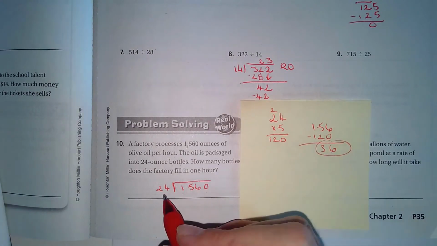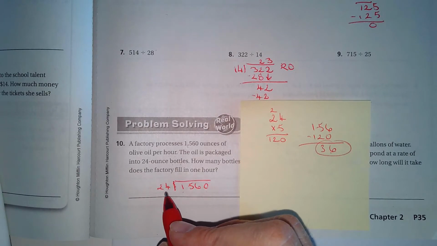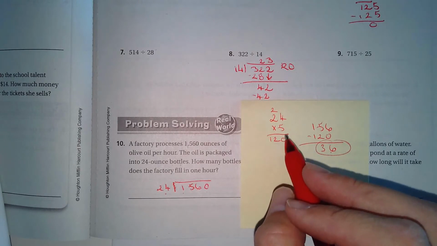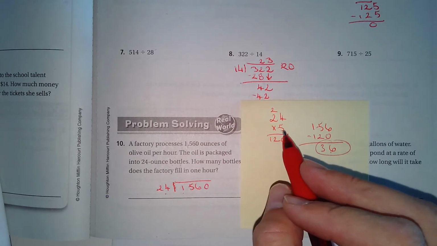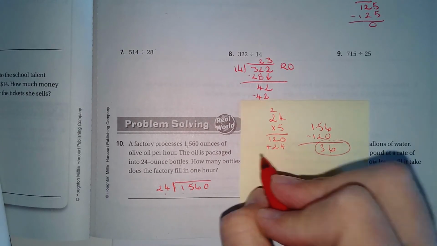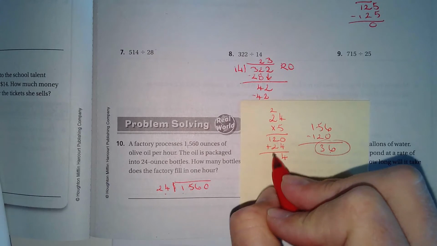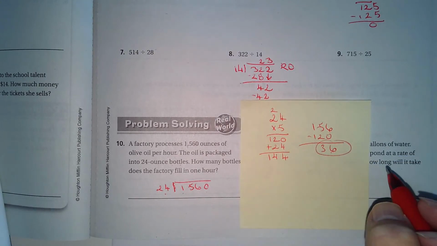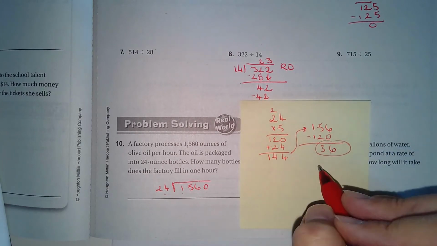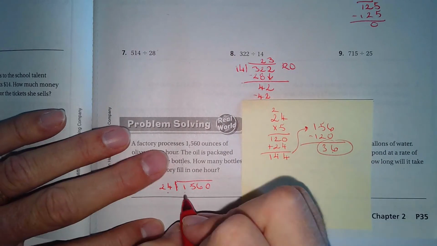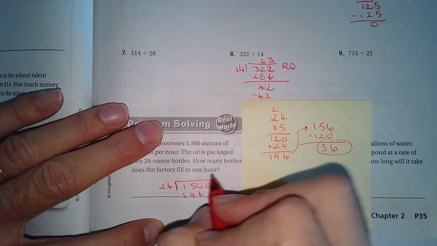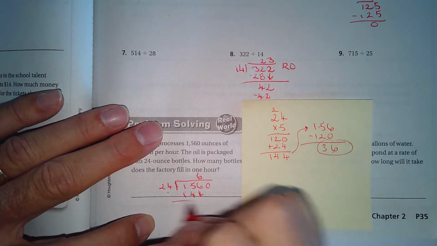That's more than 24. So that tells us that we could actually not do it 5 times, but we could do it 6 times. So I'm just going to put a little 24 right here and add it to the 120. 144. That's definitely closer to 156. And so I'll put down 144. And so that's not 5 times, but 6 times. And then I'm going to subtract.